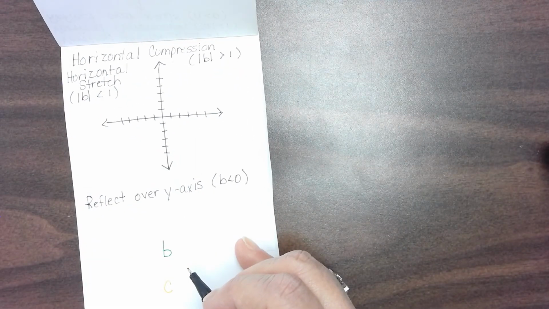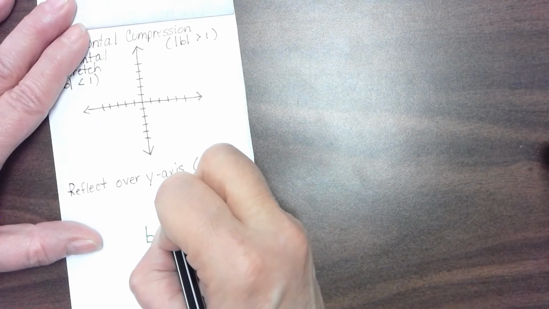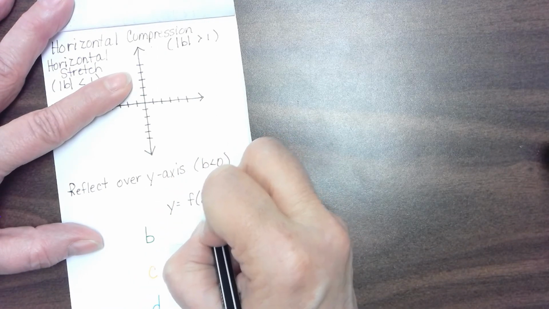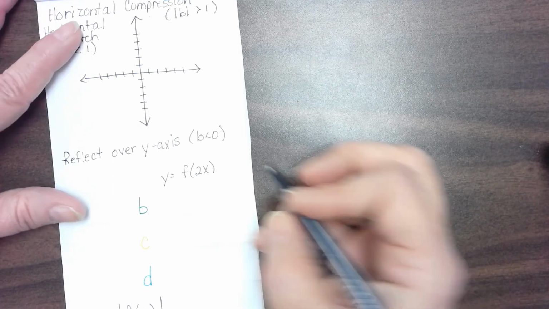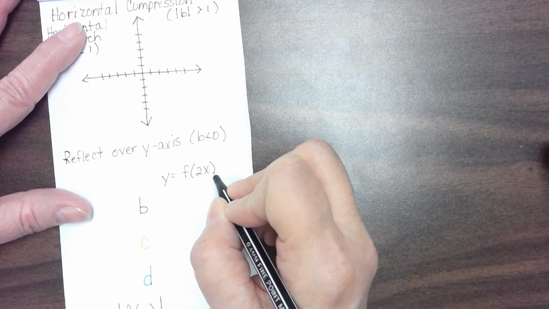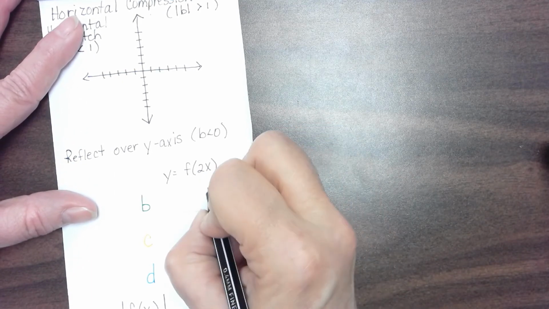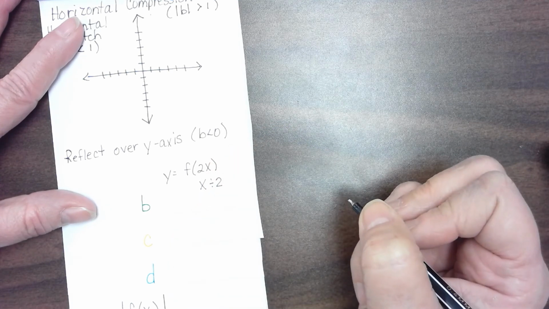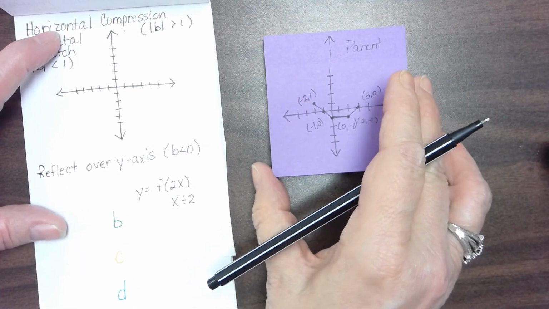In this example, we're going to do y is equal to f of 2x. Remember, the x's behave just the opposite of what we think they should. Instead of multiplying 2 times x, we really are going to be taking our x and dividing by 2, every one of them. Okay, so here's our parent back.